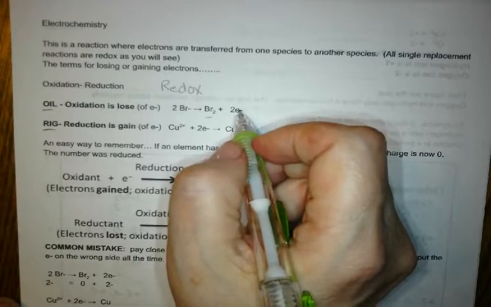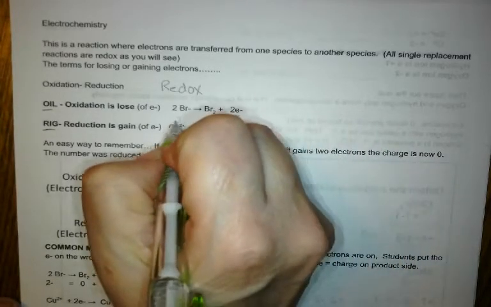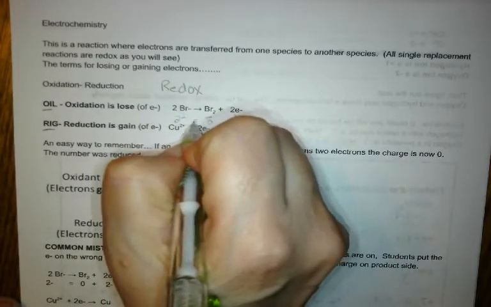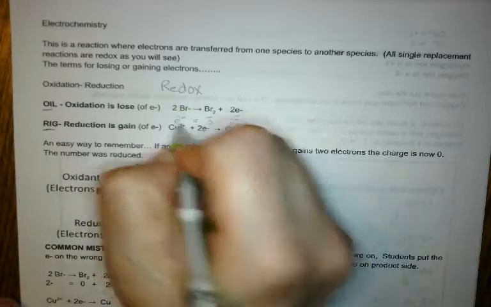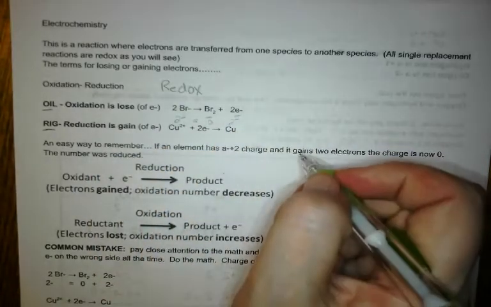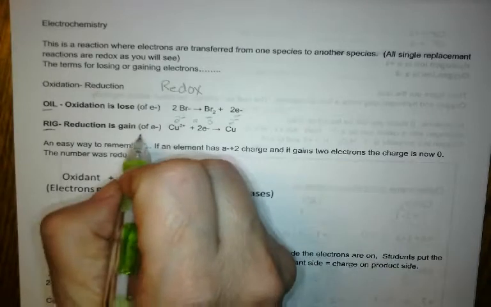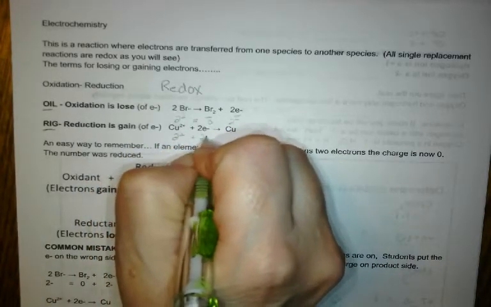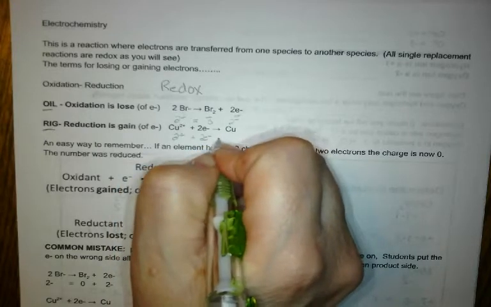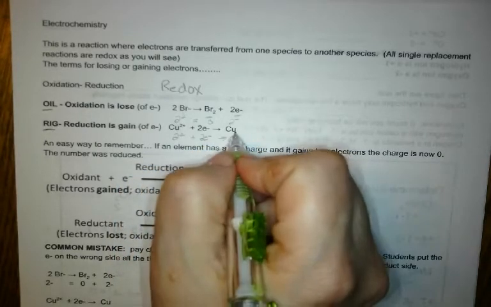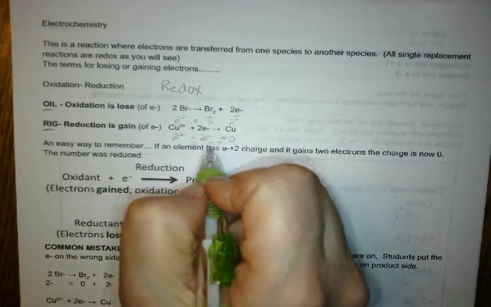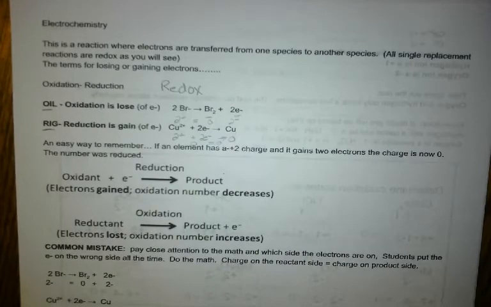People make a mistake about where to put it. If you look at your math, I have two negative here, and this is nothing, and I have a two negative on that side. So if you double check your math, you can see that your charges should be equal. Reduction is gain. Here I have a 2+ plus my two electrons that I'm gaining, and that makes neutral copper. So I have 0 equals 0. So double check your math when you write these half reactions.